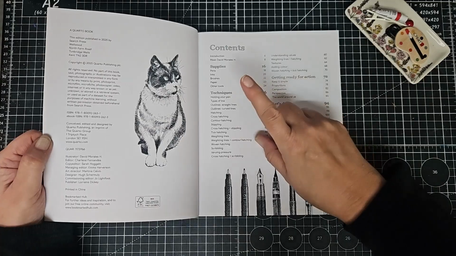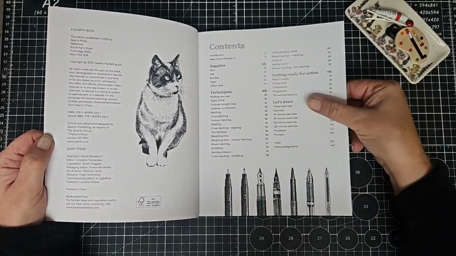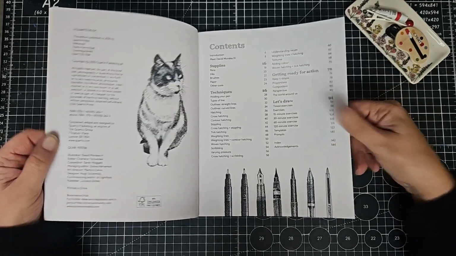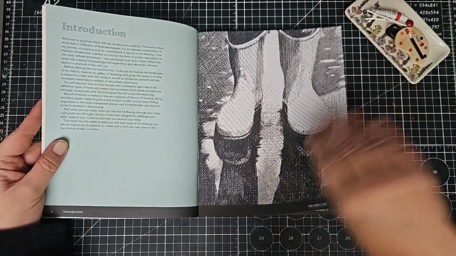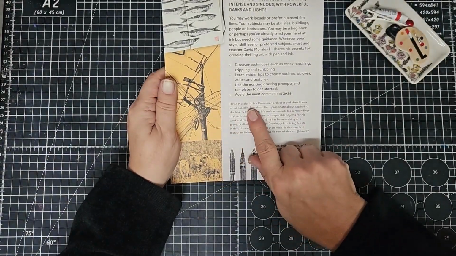We've got supplies, techniques, lots of techniques, getting ready for action, and then let's draw with some exercises. So I will just read you a little bit at the bottom.